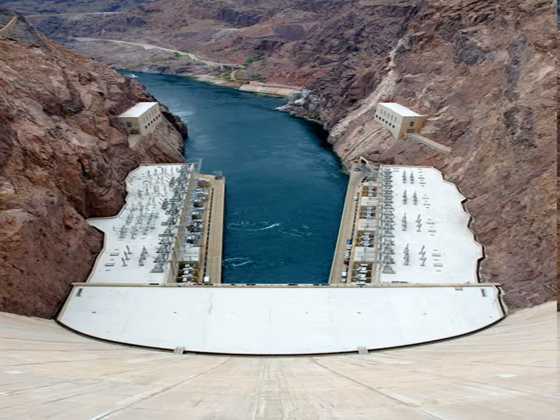This is a huge hydroelectric dam operation, and this is what they look like. They're so big. So imagine some of the advantages and disadvantages of this. What did this area look like before this dam was in place?